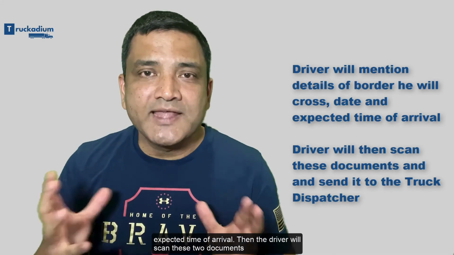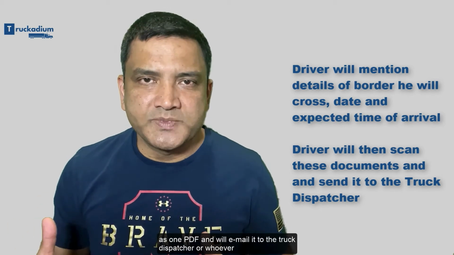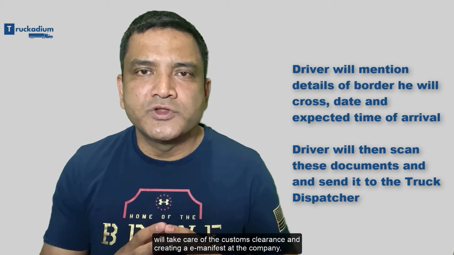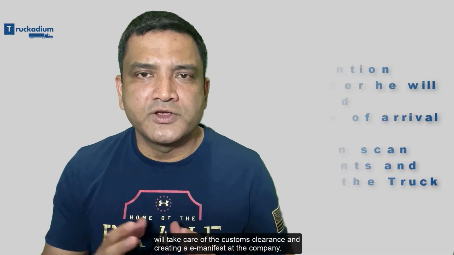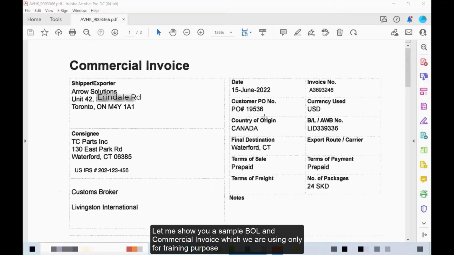Then the driver will scan these two documents as one PDF and will email it to the truck dispatcher or whoever will take care of the customs clearance and creating an eManifest at the company. Let me show you a sample BOL and commercial invoice which we are using only for training purpose.